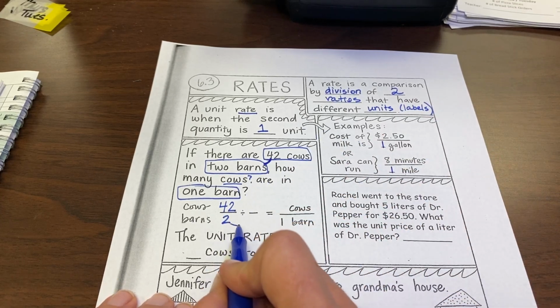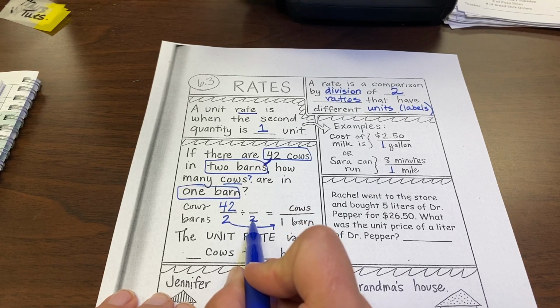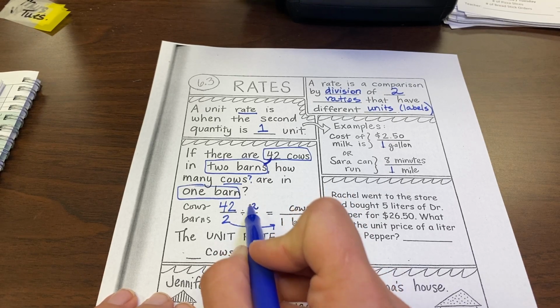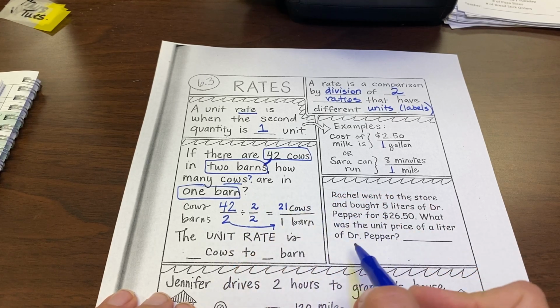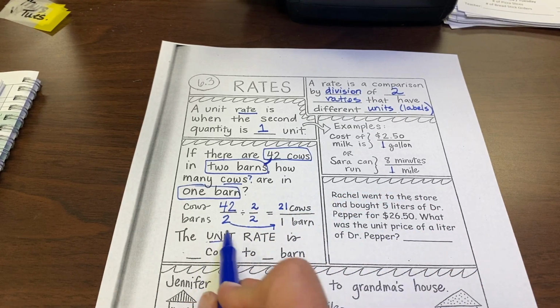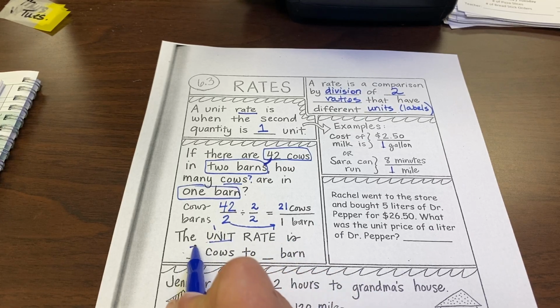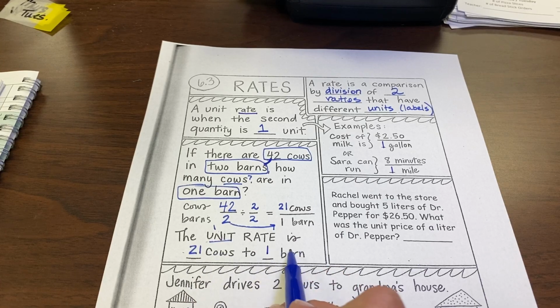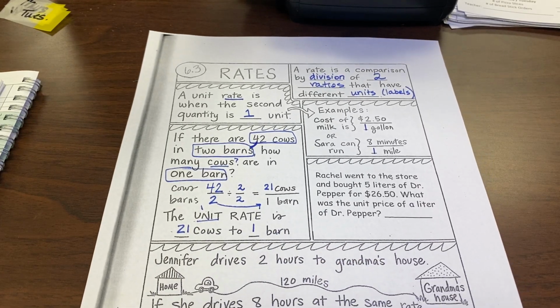So we want to know, how do we go from 2 to 1? Well, we divide by 2. Whatever we do on bottom, we do on top. So 42 divided by 2 is going to be 21. So the unit rate, remember unit means 1, of cows to barns is 21 cows to 1 barn. And again, it's a unit rate because you have that 1 in there.